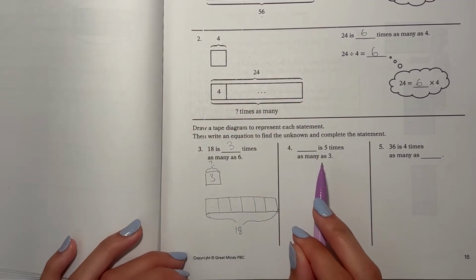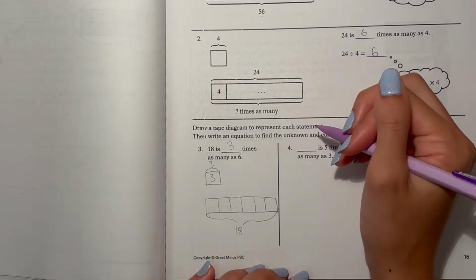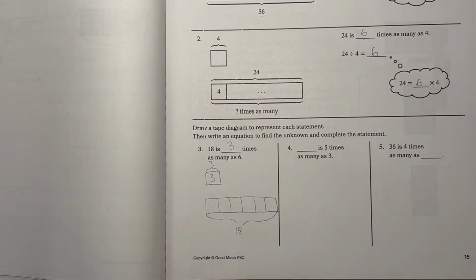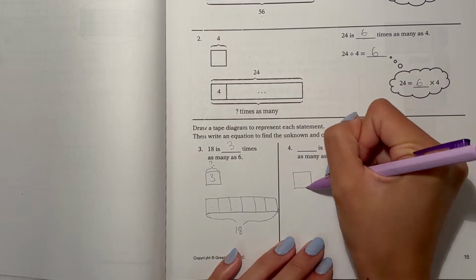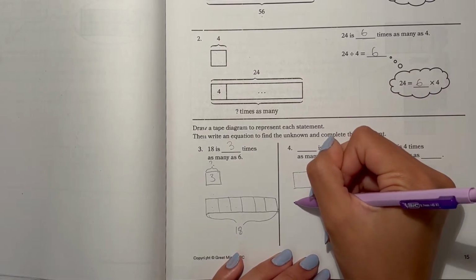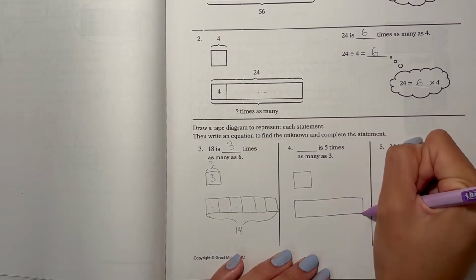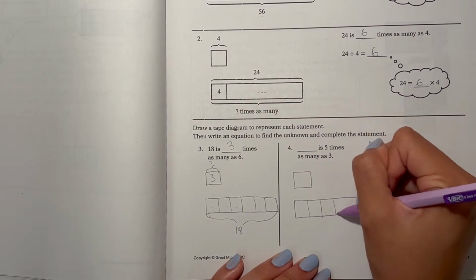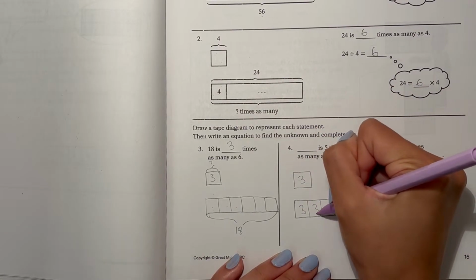Number 4, blank is 5 times as many as 3. Alright, so first we want to draw a tile. So we know each one is worth 3.